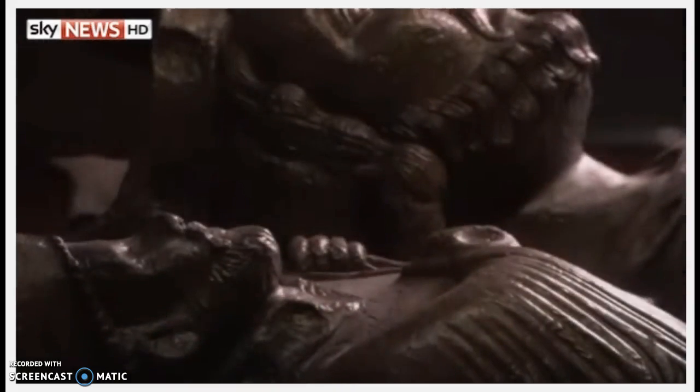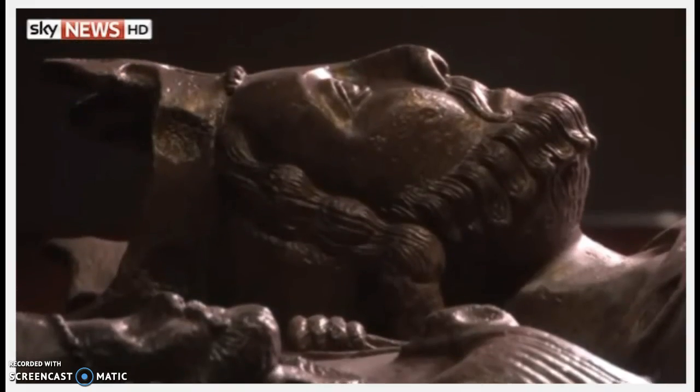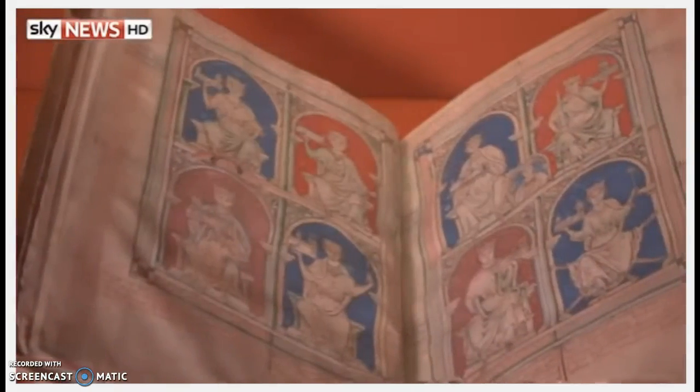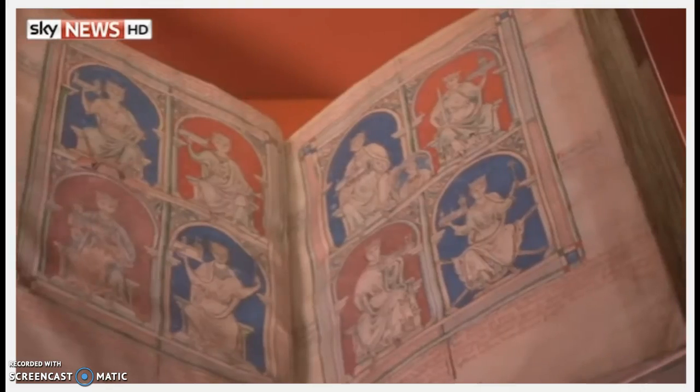No free man shall be seized or imprisoned or stripped of his rights or outlawed or exiled, except by the judgment of his equals or by the law of the land. And that clause is really at the heart of Magna Carta's fame today. And yet this was a deal between a tyrannical king and powerful barons. It didn't apply to ordinary people.